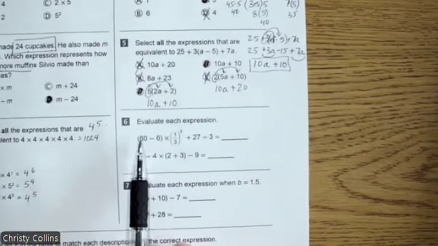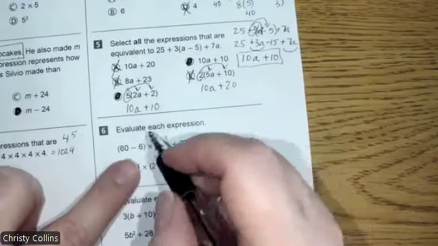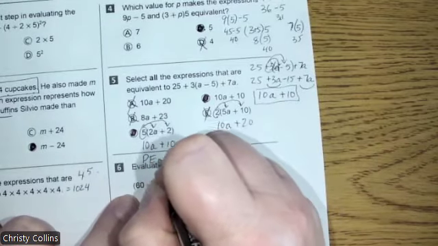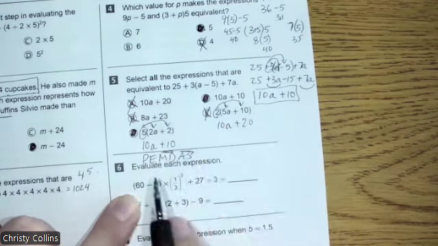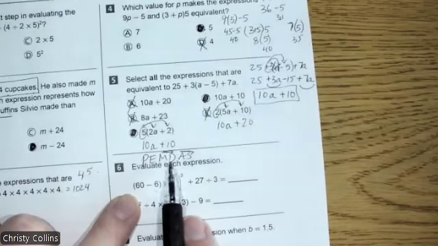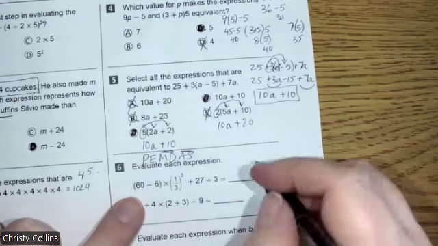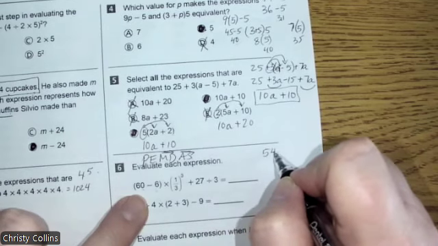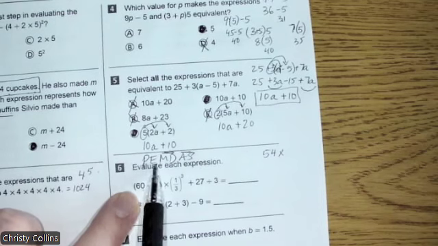Okay, moving on to number 6, evaluate each expression. So here we have operations. So remember our order of operations, PEMDAS. Operations inside parentheses first, then exponents next, then multiply, divide left to right, and then add, subtract left to right. So we'll do the operation inside our parentheses first. So 60 minus 6 is 54. I'll write this here, 54 times. So I did the operations inside parentheses. I'll simplify as I go.